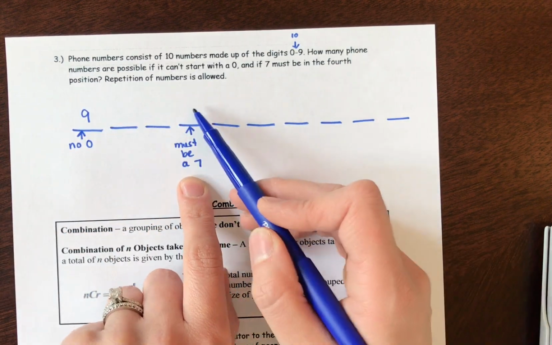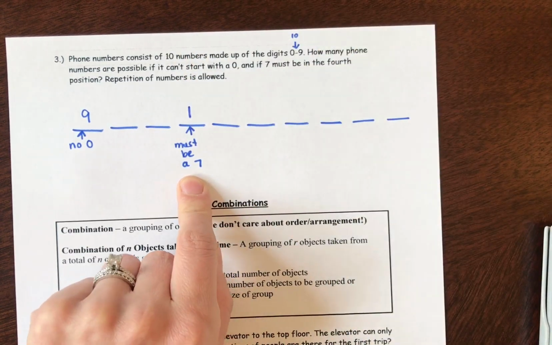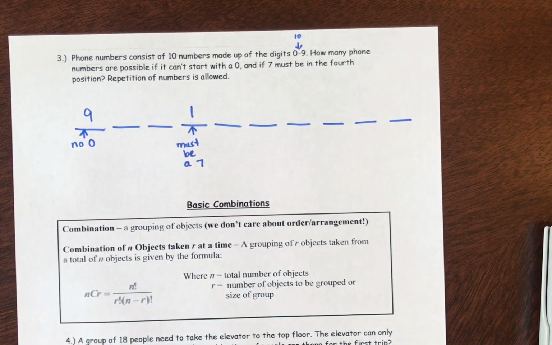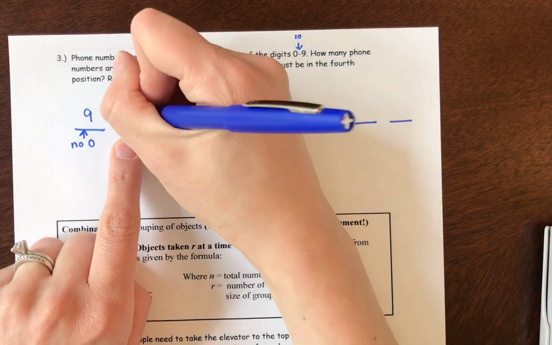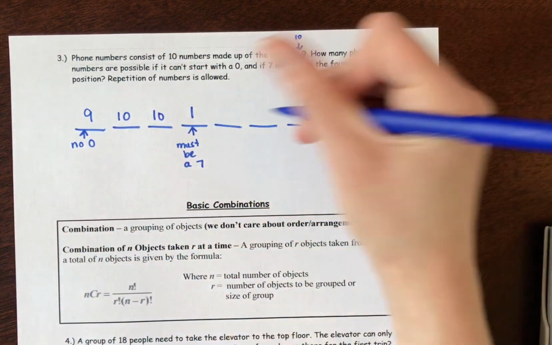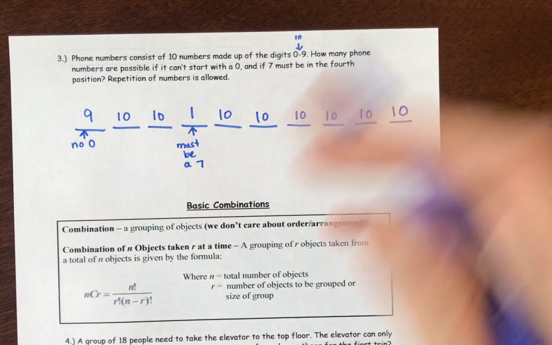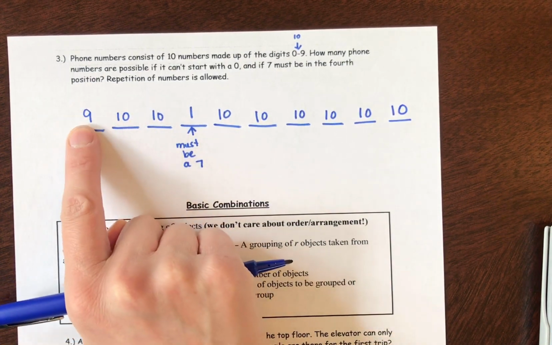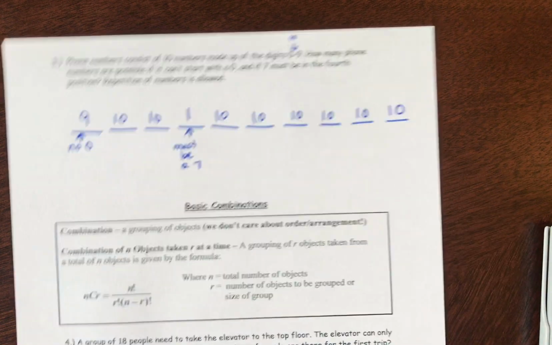Now I'm going to move here. This must be a 7. Well, how many digits are 7? There's only 1 number that could go there. That's a 7, right? Now I'm going to go back and fill in the remaining numbers of my phone number. Repetition of numbers is allowed. So I've got 10 digits to choose from for my second number, 10 digits for the next, and actually all the others I also have 10 digits to choose from. There are no restrictions on repetition of other ones. I just know that the first number can't be 0, so I only have 9 options for that one. And the fourth number has to be a 7, so there's only 1 option there. All the others have 10 options.